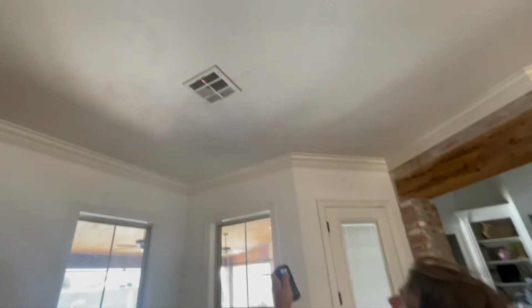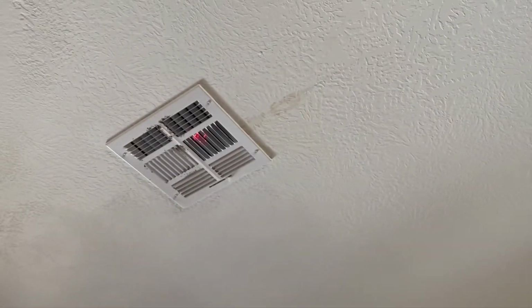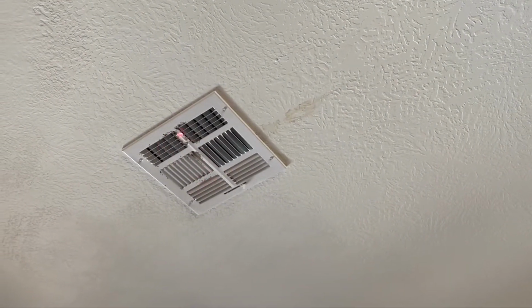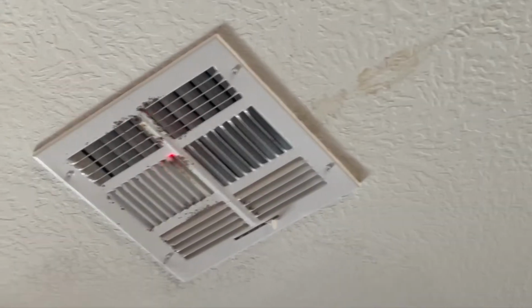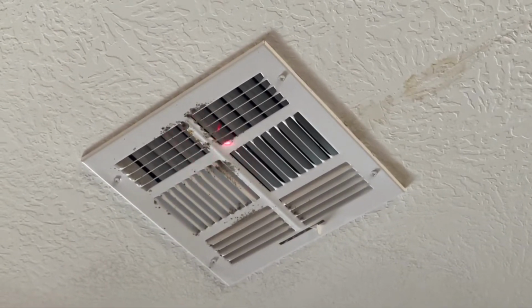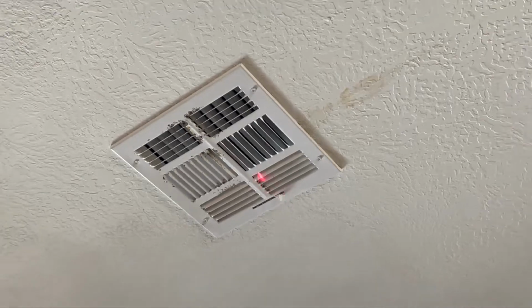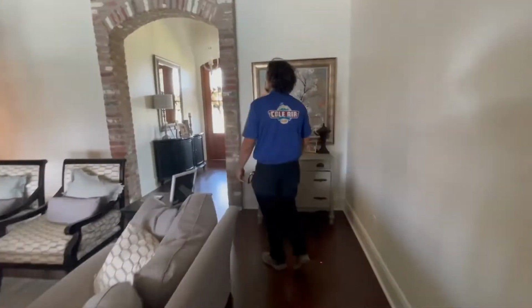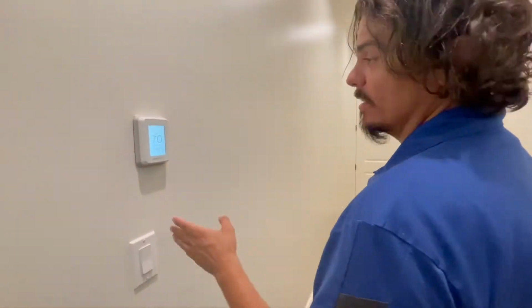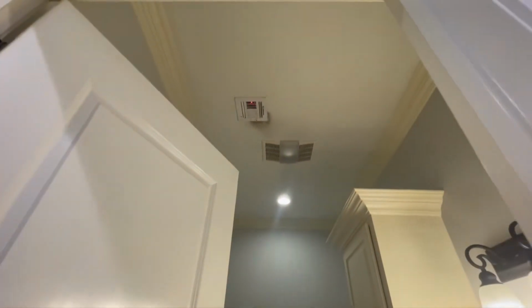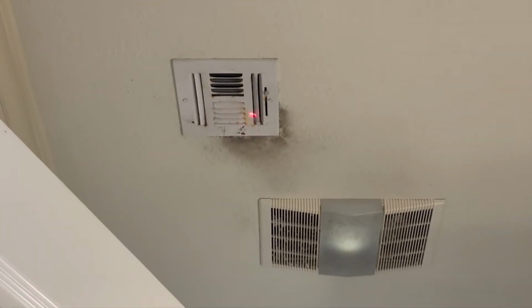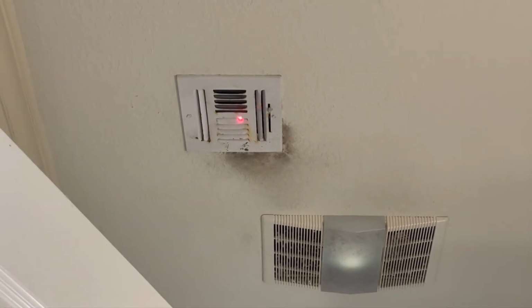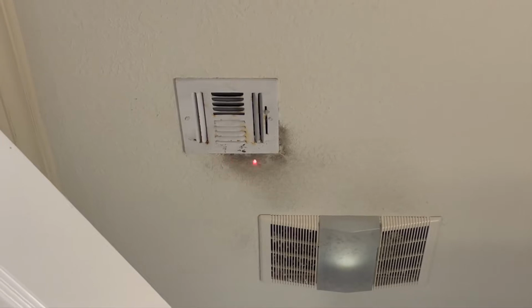You can see we've got some moisture-related damage and what's likely some air leakage occurring in either the duct system or the ceiling penetration. Right in here, these are pretty telltale signs of duct leakage.